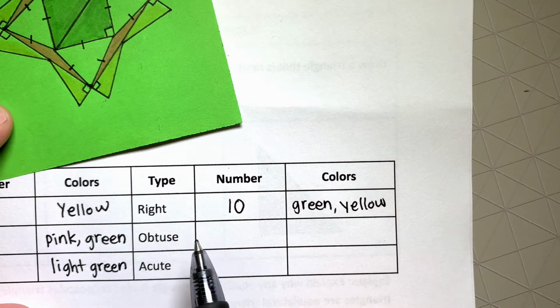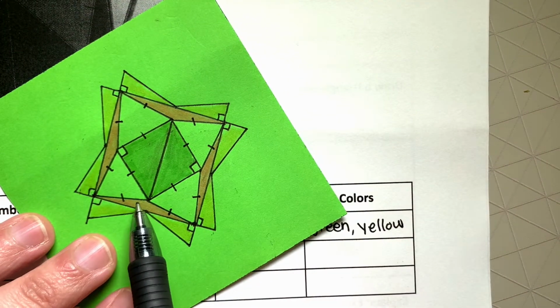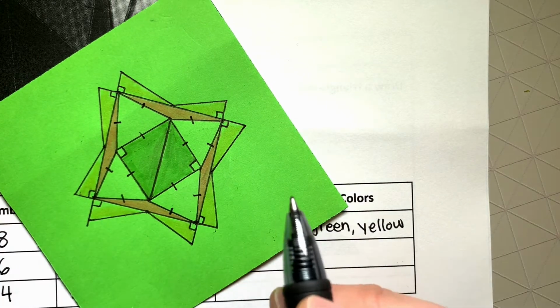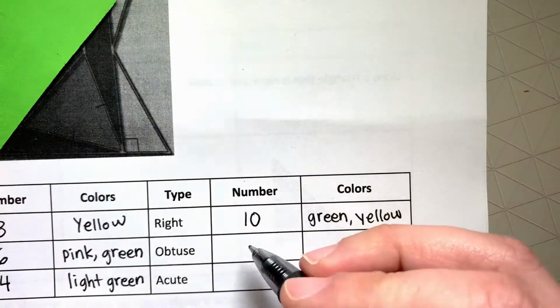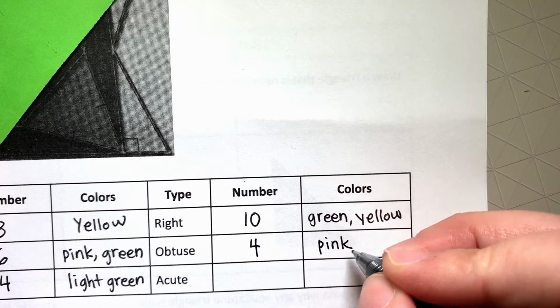Okay, obtuse. That means it's a triangle that has an angle that is greater than 90 degrees. These really wide angles right here, these right here, the pink triangles are obtuse. So there are 1, 2, 3, 4 of them. There are 4 obtuse triangles, and they are our pink triangles.